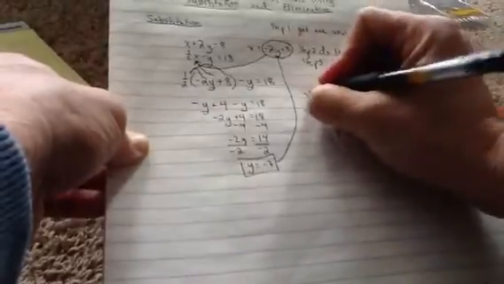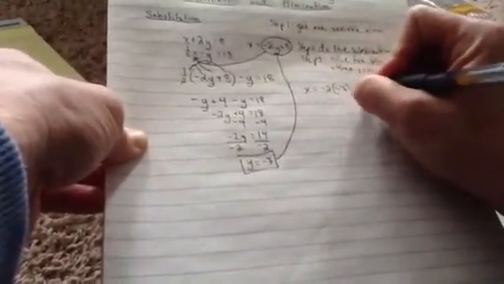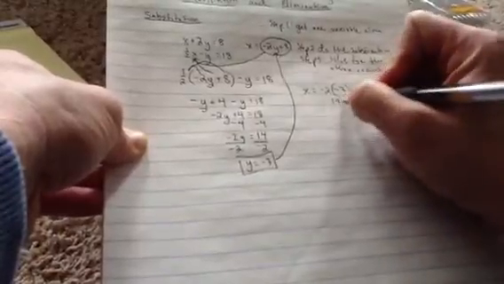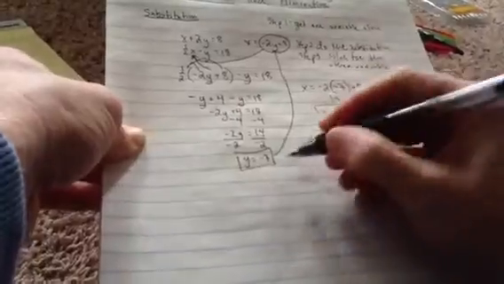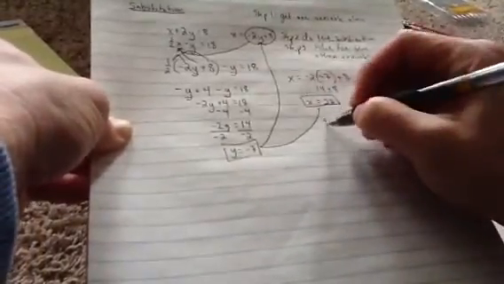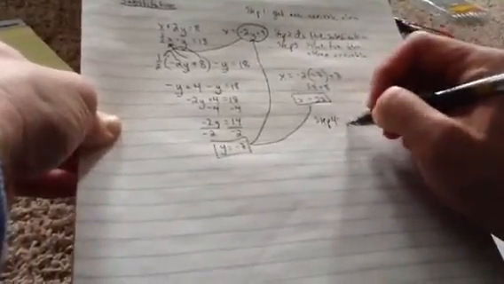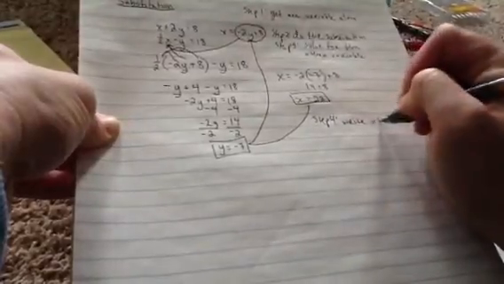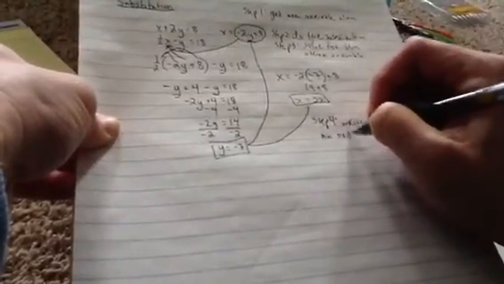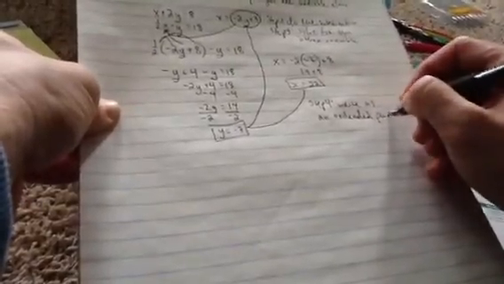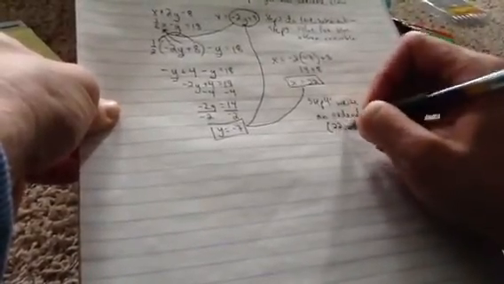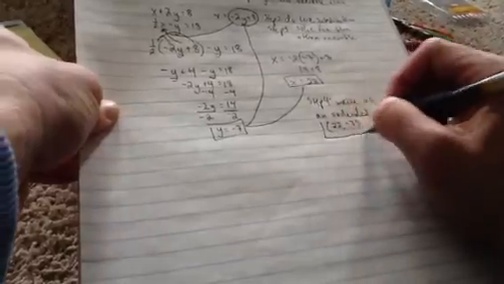So I'm going to show you that right here. x equals negative 2 times the negative 7 that we got plus 8. So that's 14 plus 8, which is 22. Now that we have both of those, my step 4 is write as an ordered pair. So my x would be 22 and my y would be negative 7.